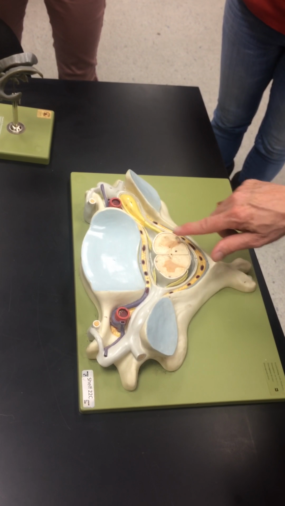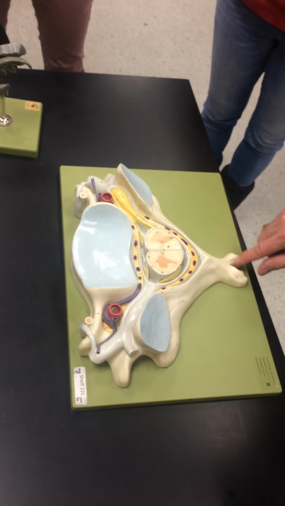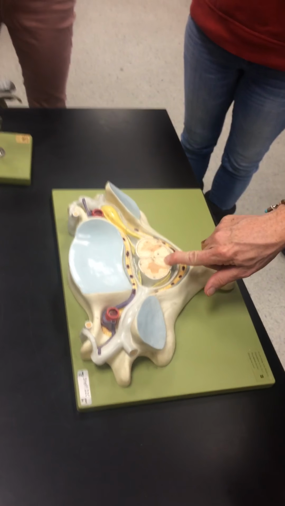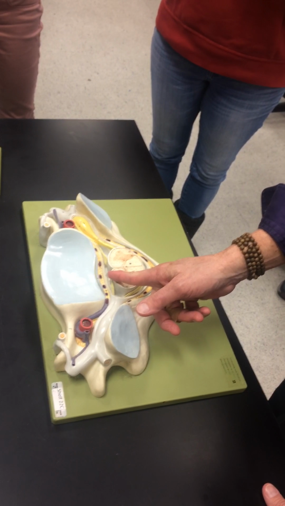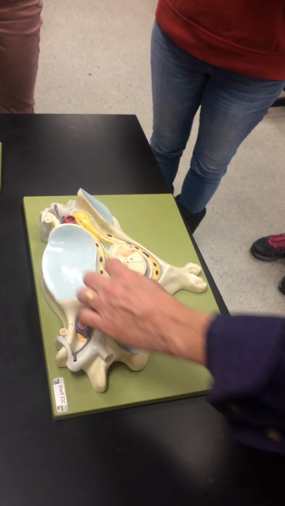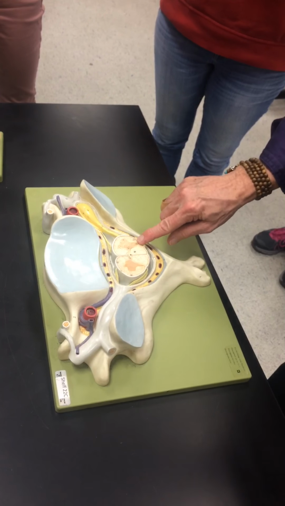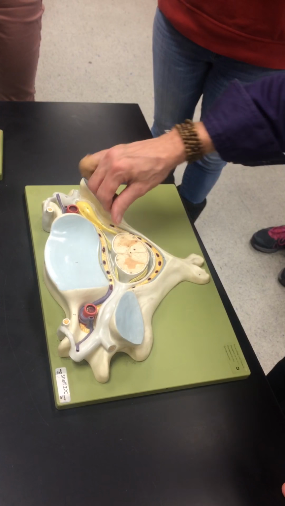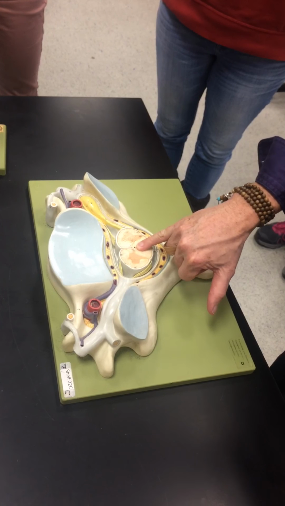Looking at the cross-section of the cord, we would note, because this is posterior, posterior column, lateral column, anterior column, posterior median fissure, anterior median sulcus, and then the gray matter, posterior horn, lateral horn, anterior horn, and then the gray commissure with the central canal.